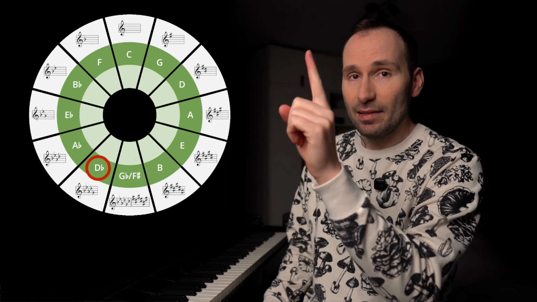If you do the same for the flats, you have to start on B and go anti-clockwise. For example, D flat major has 5 flats, so you're going to start on the B flat and go anti-clockwise. So B flat, E flat, A flat, D flat, and G flat. And that's how you get the flats.